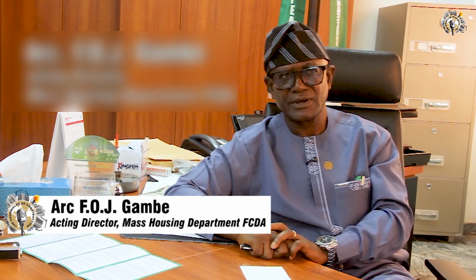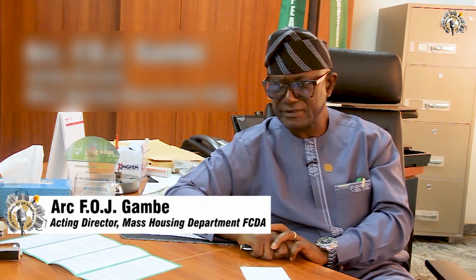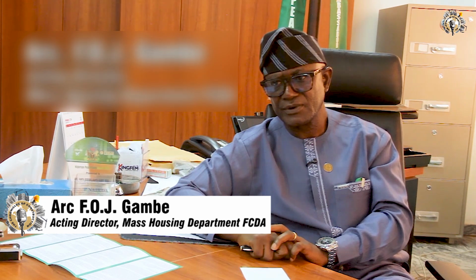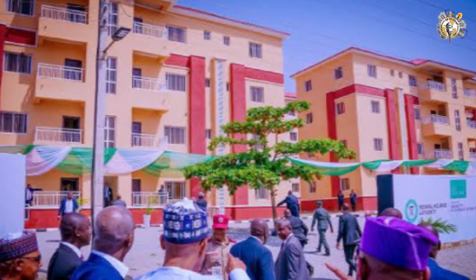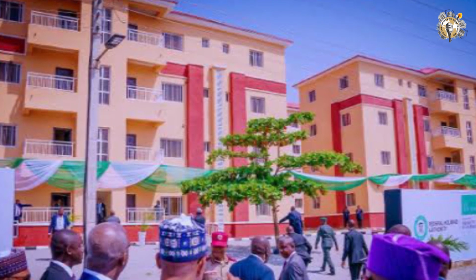Established in the year 2000. It was basically to address the issue of affordability and adequacy of housing in the FCT. The Mass Housing Scheme is a collaborative effort of both the government and the private sector. Or let me be very specific for clarity.